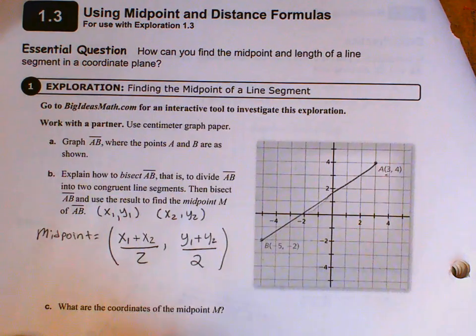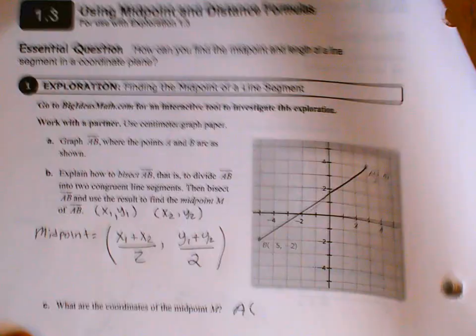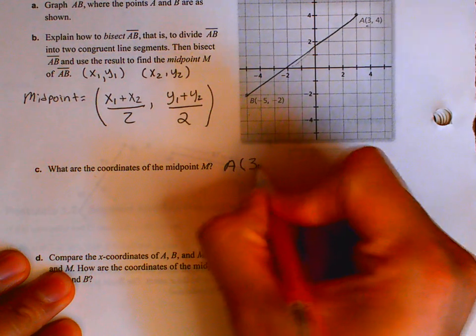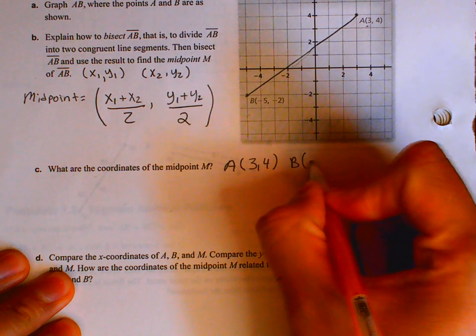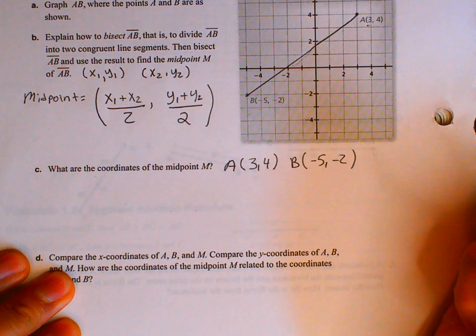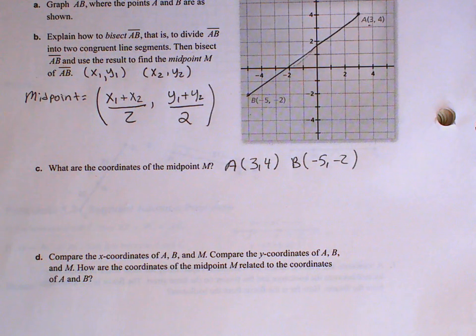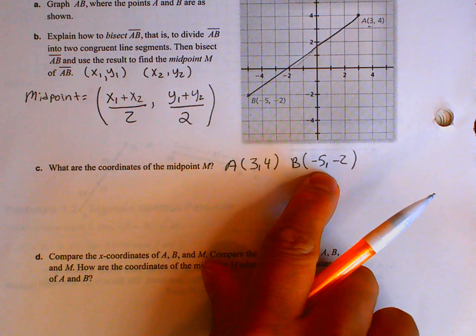So let's look at this example that you have right here. Here you have A, and the coordinate of A is 3, 4. The coordinate of B is -5, -2. So what's my x1, what's my y1? It's totally up to you. If you want to make this one your x1 and this one your x2, you can do that.